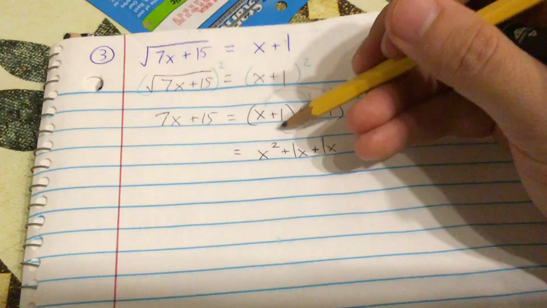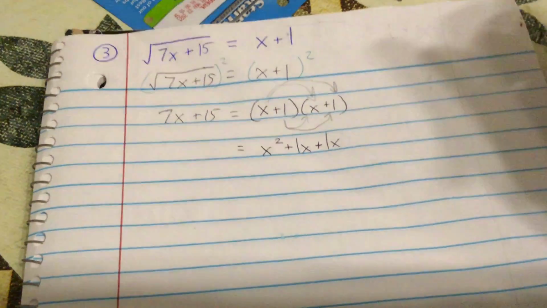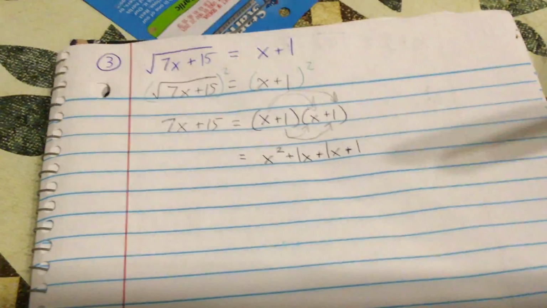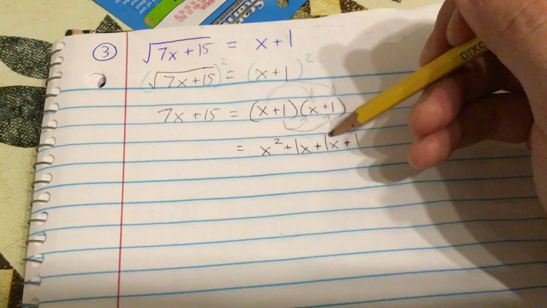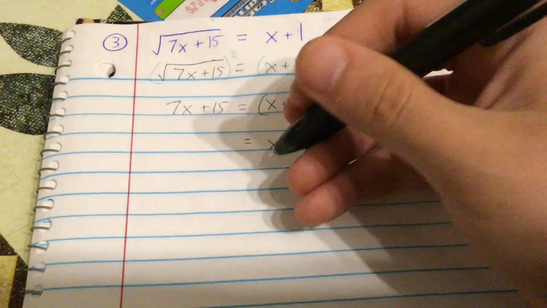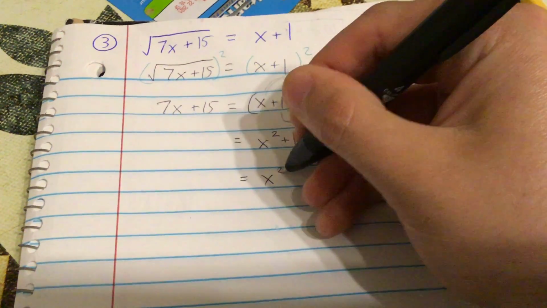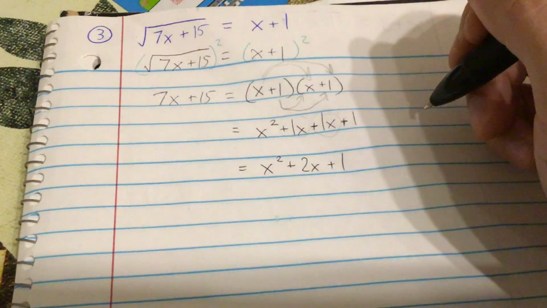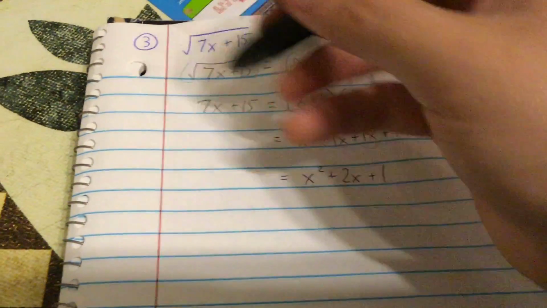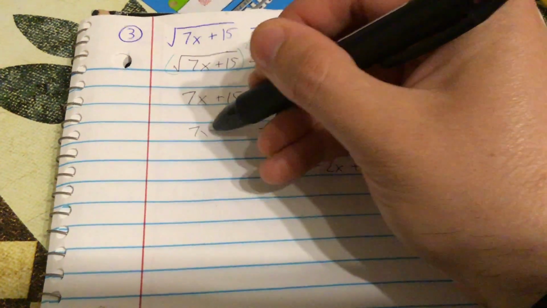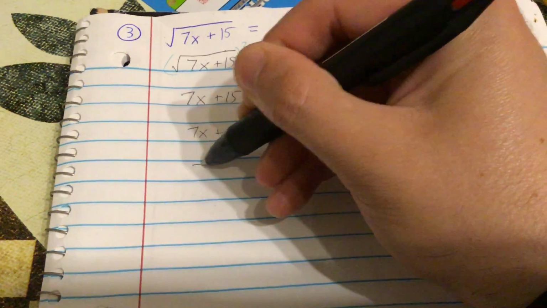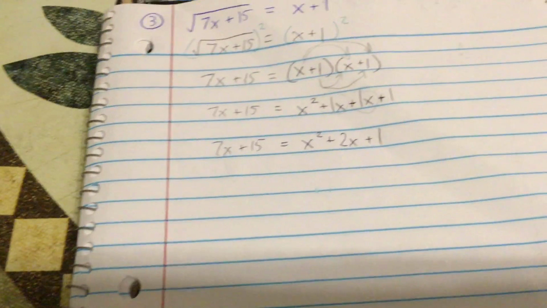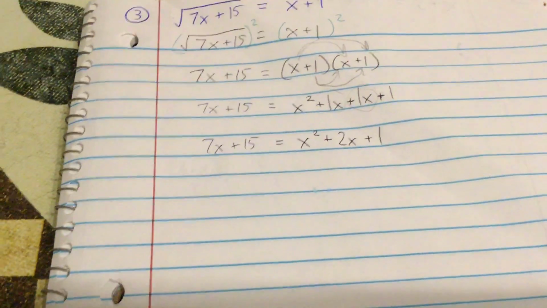And then positive 1 times positive 1 is going to be positive 1. I'm going to combine the like terms in the middle, and I'm going to get x squared plus 2x plus 1. Nothing really happened on the left side. It's just 7x plus 15. Oh, man. Quadratic trinomials.